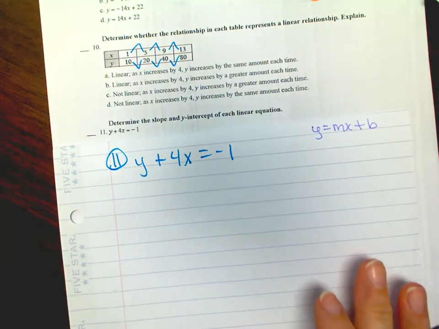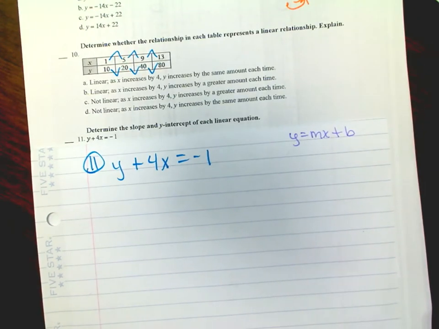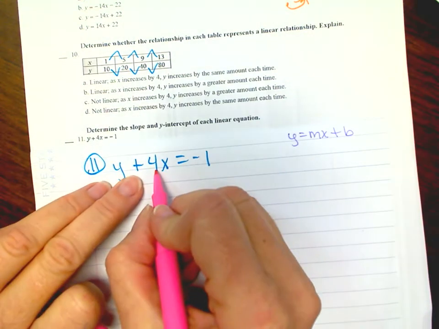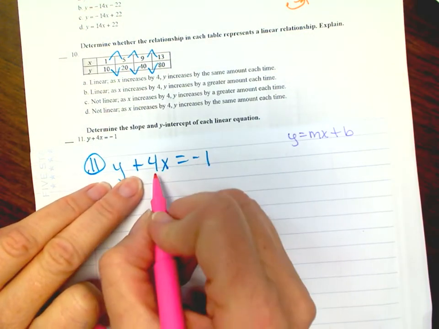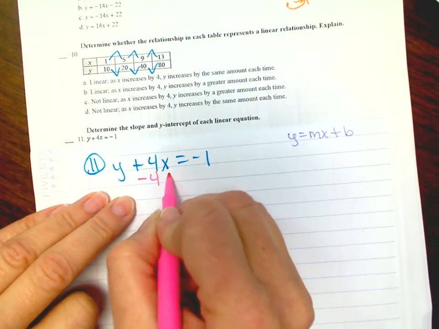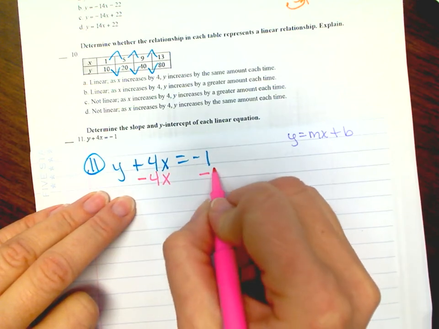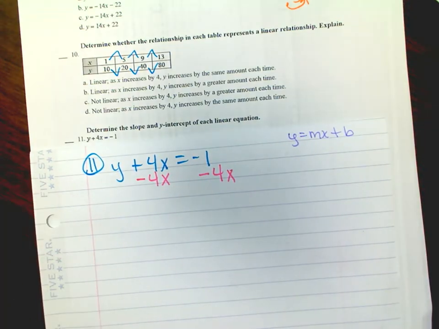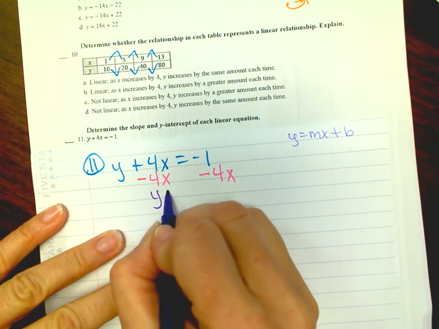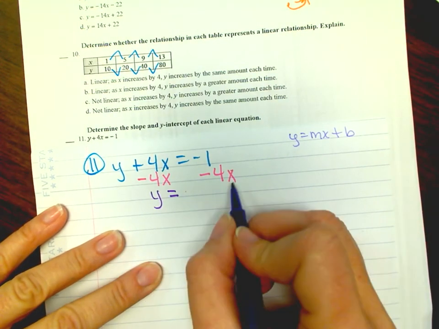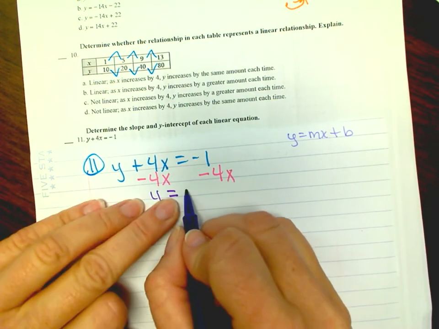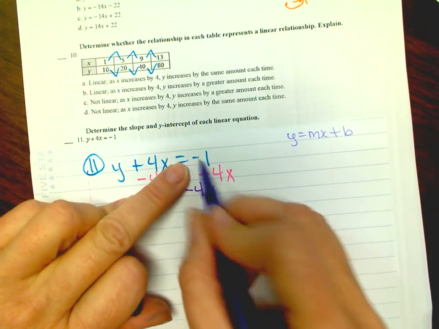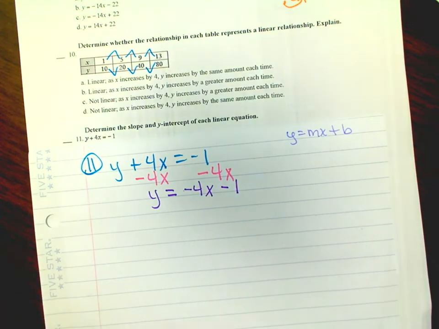So y has to be by itself. I need to get 4x on this side. To do that, I have to cancel it from this side and make 0. And then I can do it on this side. So that's going to equal y equals, and my x usually comes first, so negative 4x minus 1. Okay?